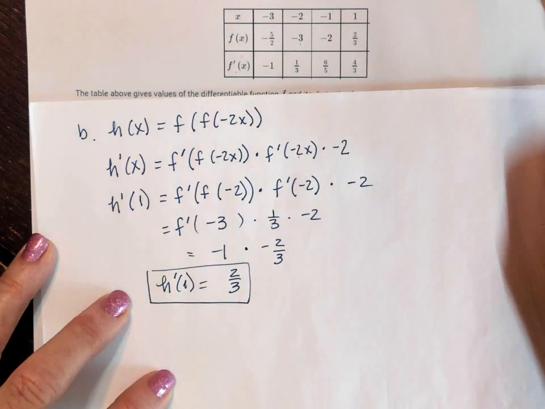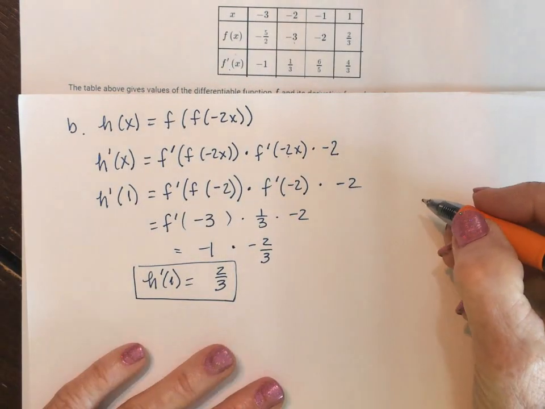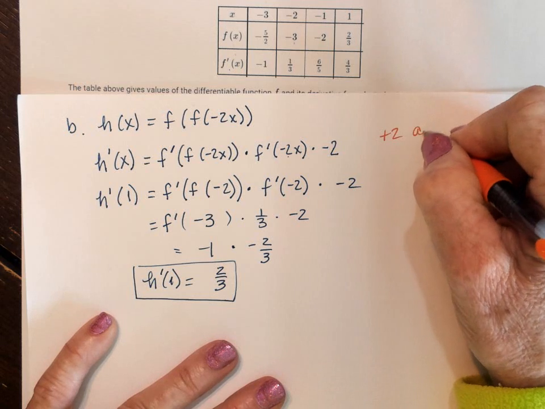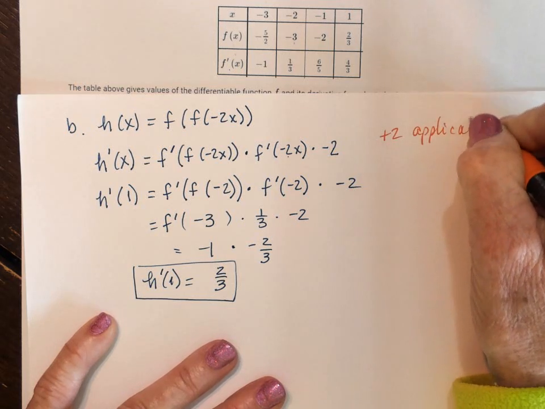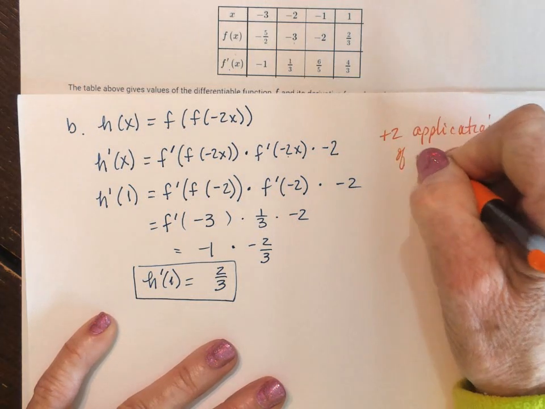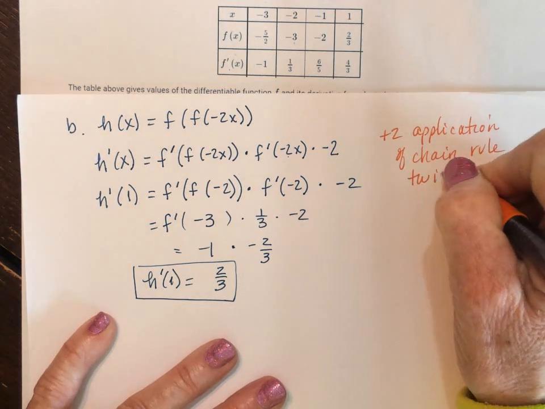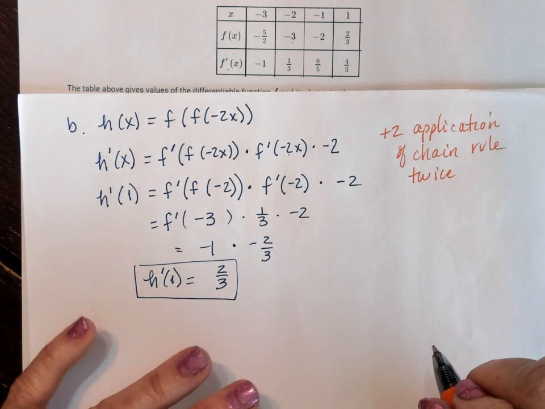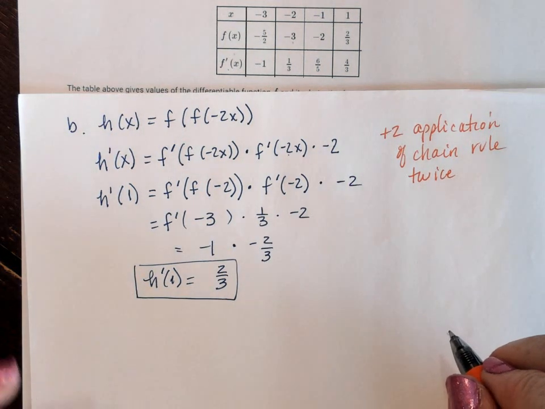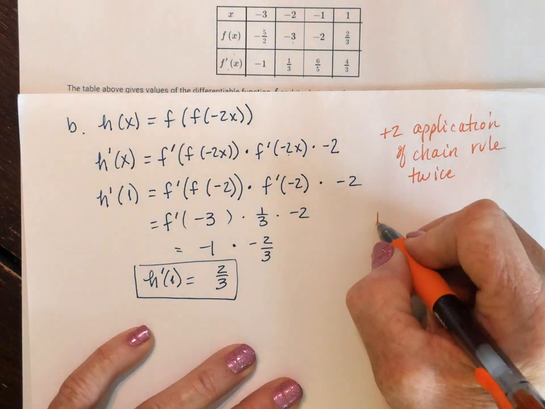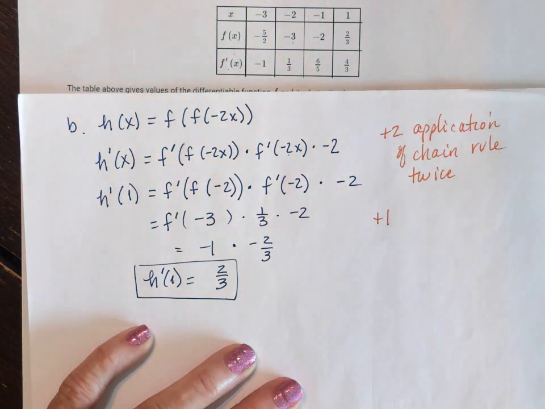That's it right there. So point values on this one is plus 2 for application of the chain rule twice. Again, similar to the last problem, it's worth 2 points, minus 1 for each error, maximum of minus 2. And then plus 1 for subbing in the x equals 1.